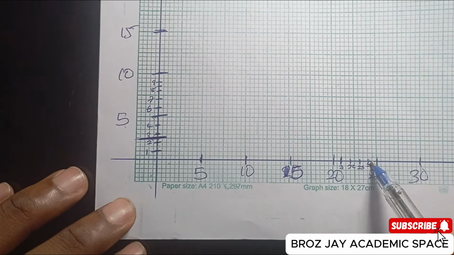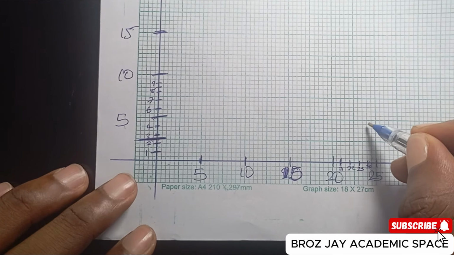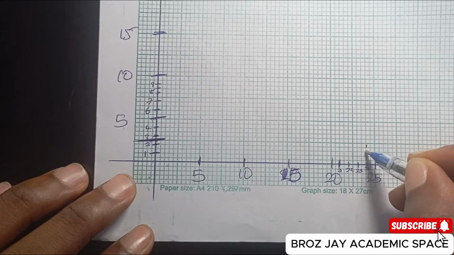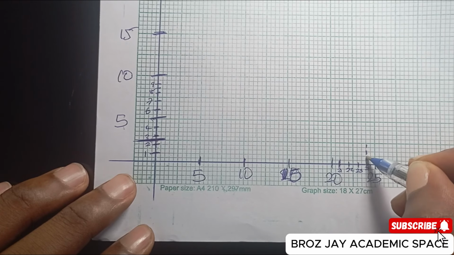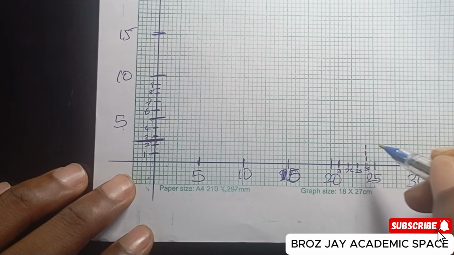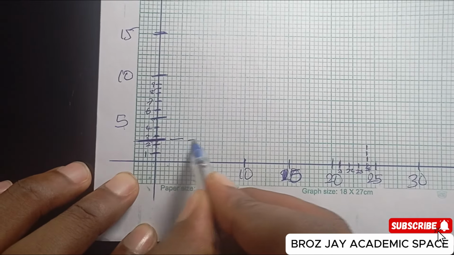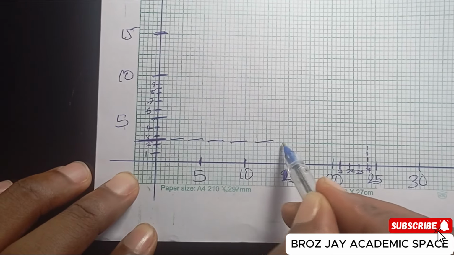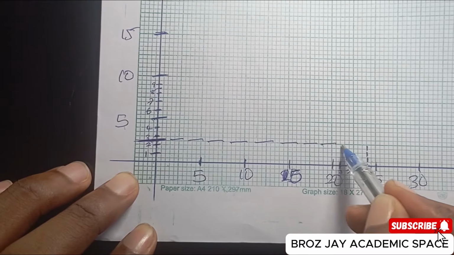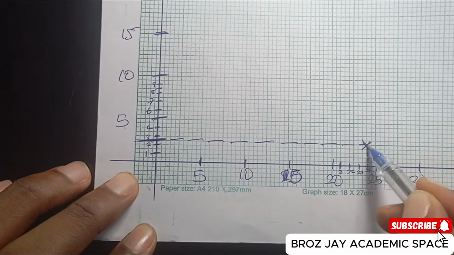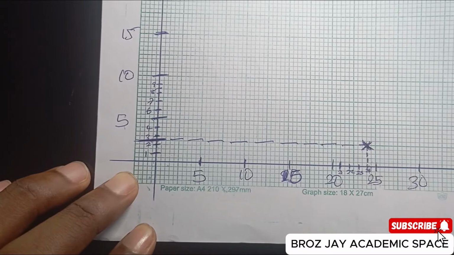So therefore I trace it up here. I trace it up here. Please don't trace it when plotting your graph. I'm doing it so for visibility. I trace it up here and I trace it here. Please don't trace it when plotting your graph. The only thing you are meant to trace is when finding your slope. So I pick here, I star it. Always star it for visibility.